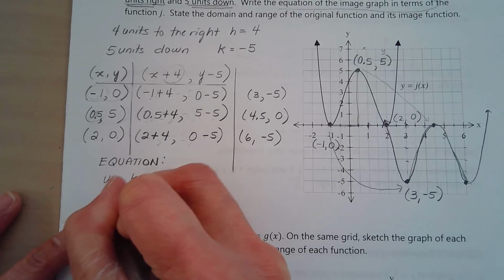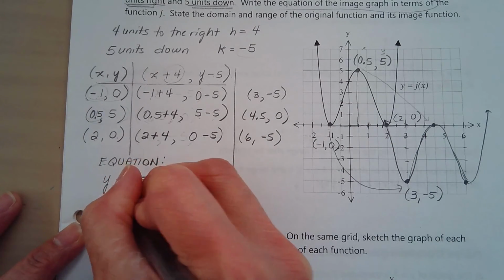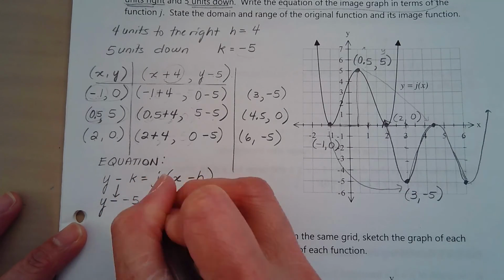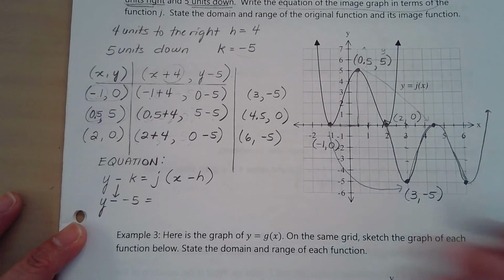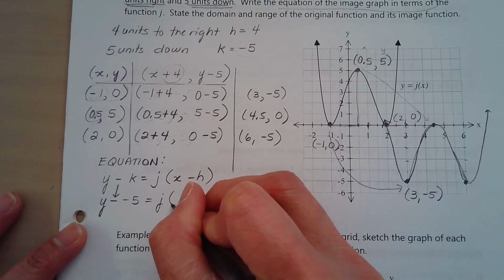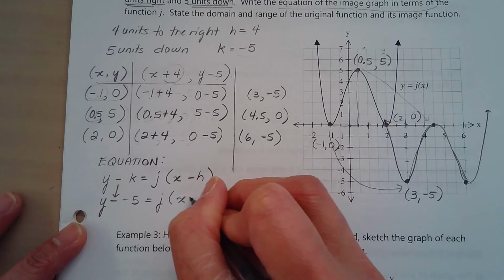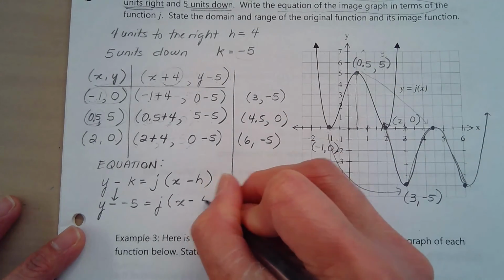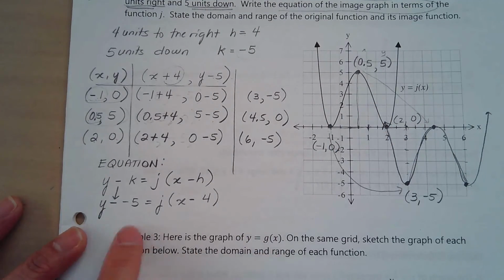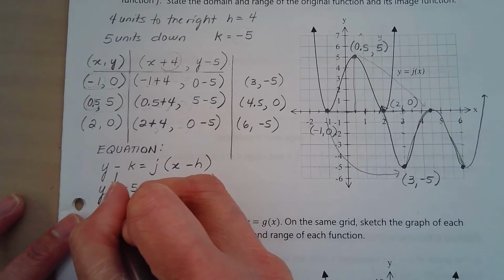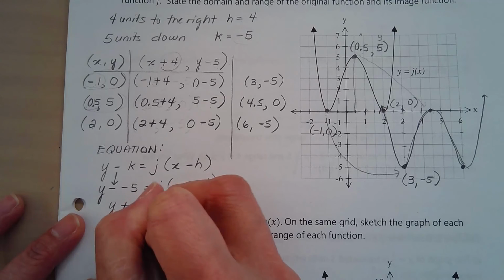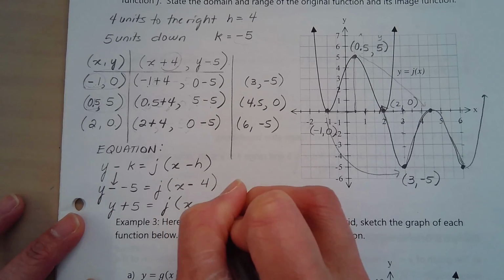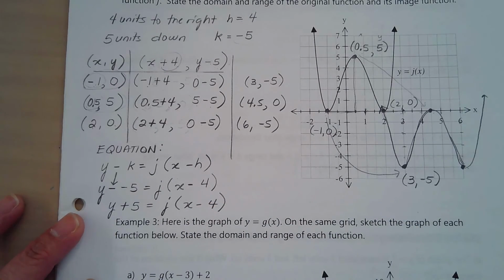So it's y minus, because that's what it says there, minus 5. And it's j of x minus h. What's the h? H is 4. Let's simplify that. It's going to be y plus 5 equals j of x minus 4. Okay.